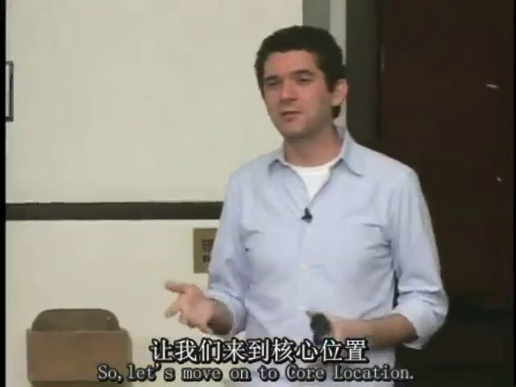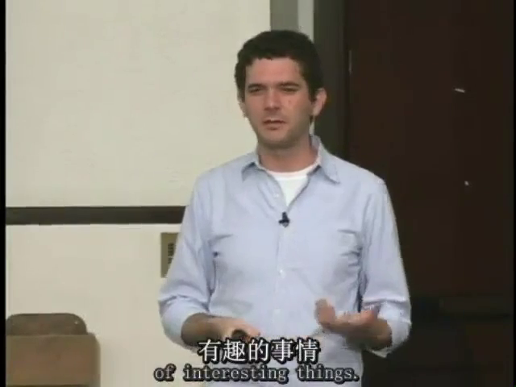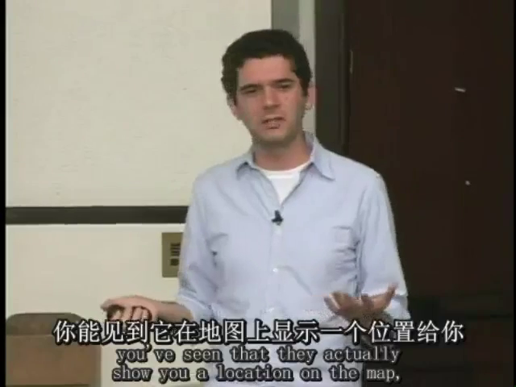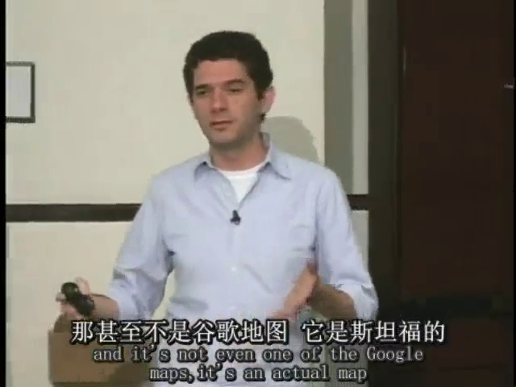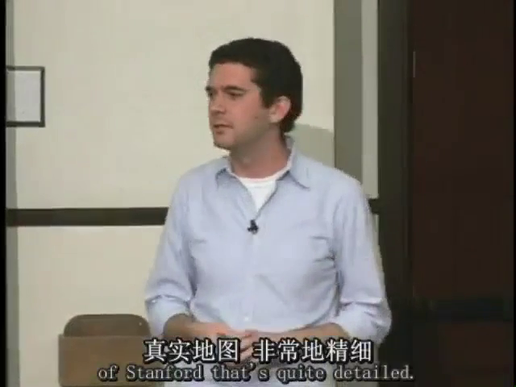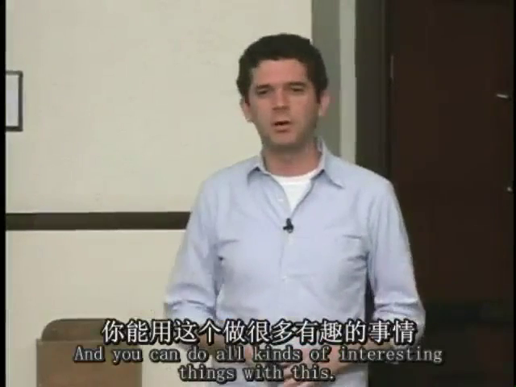So let's move on to core location. This is also pretty cool because it lets you do all kinds of interesting things. If you've been using the Stanford app at all, you've seen that they actually show you your location on the map. And it's not even one of the Google Maps. It's an actual map of Stanford that's quite detailed. They track your location using core location to do that. And you can do all kinds of interesting things with this.